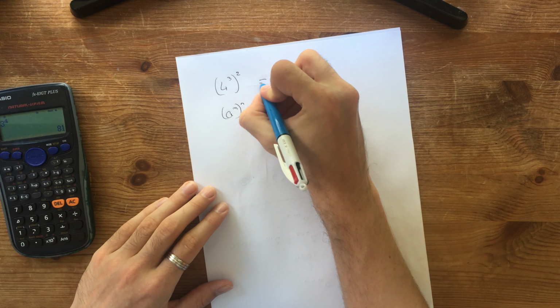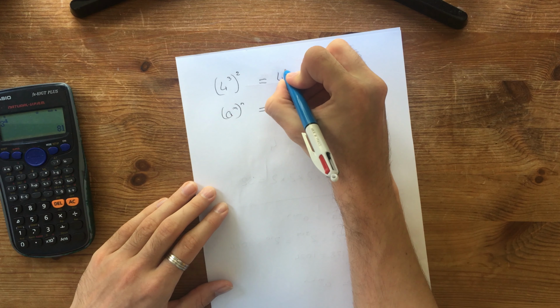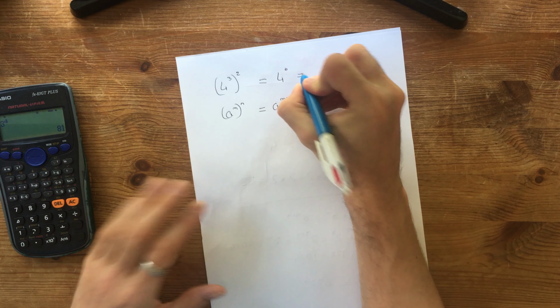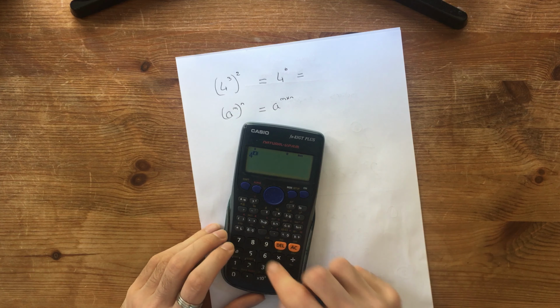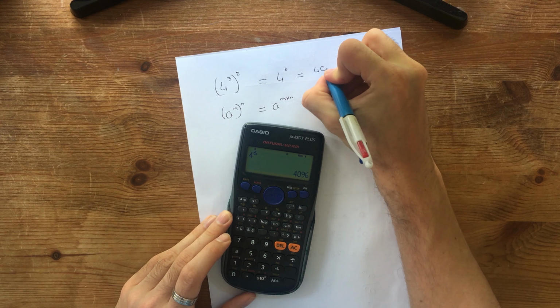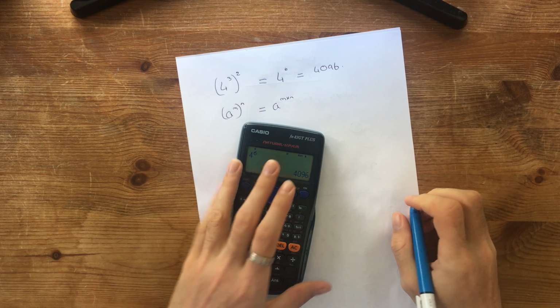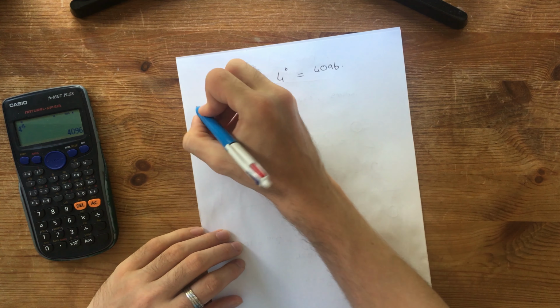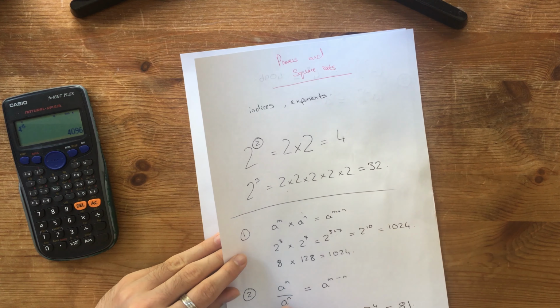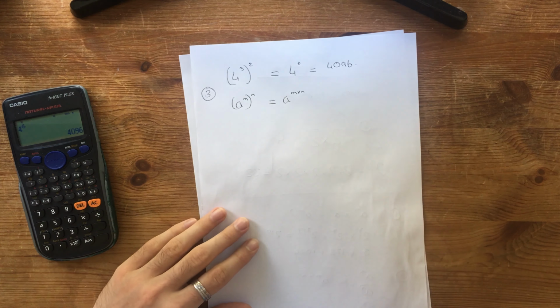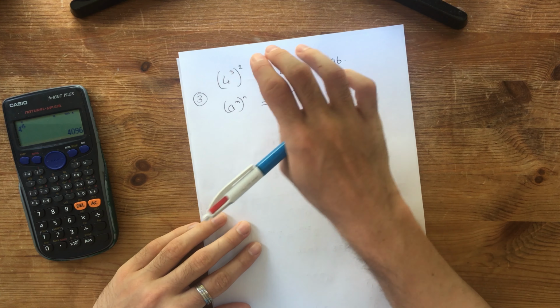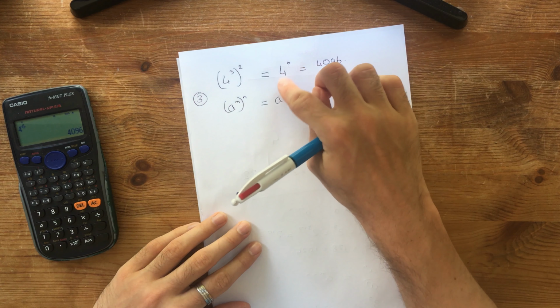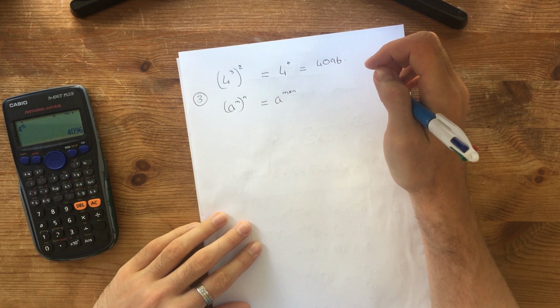Okay, so what would it be over here? It would be 4 to the power of 3 times 2, which is 6. And 4 to the power of 6 is 4096. So those are our 3 rules. If you are multiplying two different things, we're adding. If you're dividing, you're minusing. And if you're powering a power, if that makes sense, we are multiplying the powers.